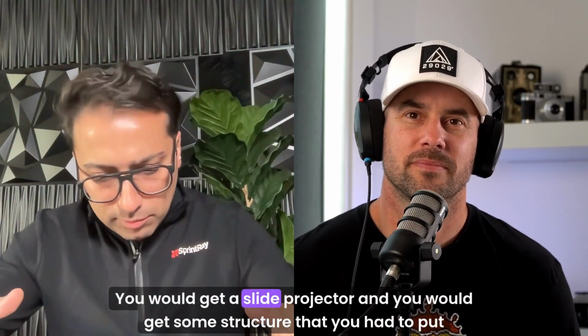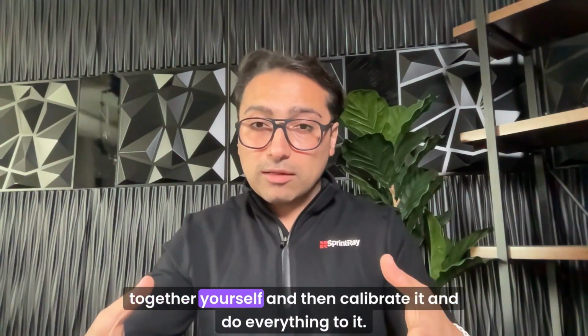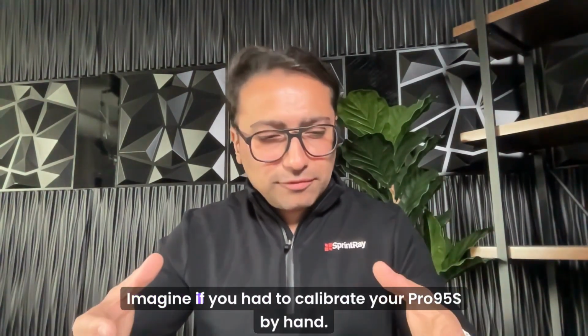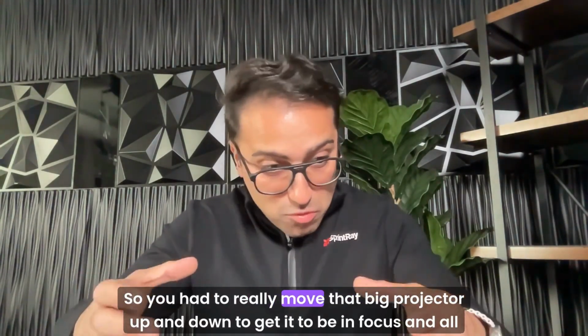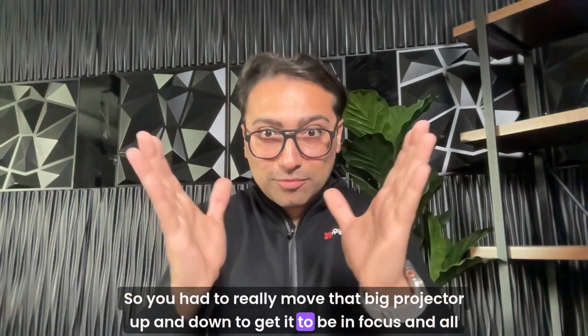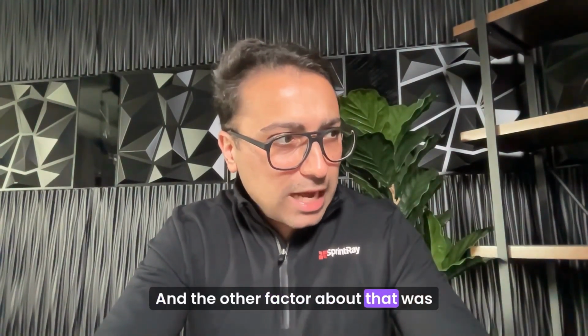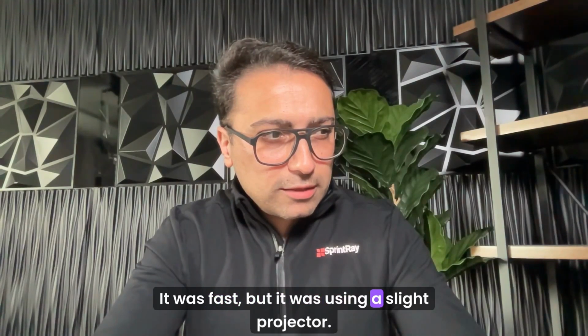You would get a slide projector and some structure that you had to put together yourself, and then calibrate it and do everything to it. Imagine if you had to calibrate your Pro 95S by hand. You have to really move that big projector up and down to get it in focus and sharp.